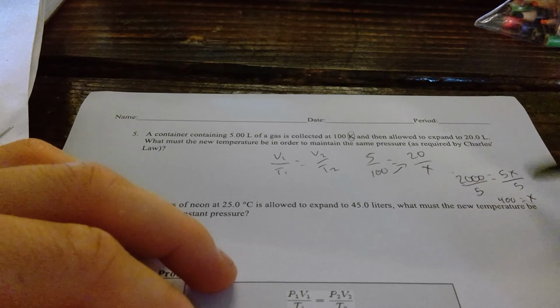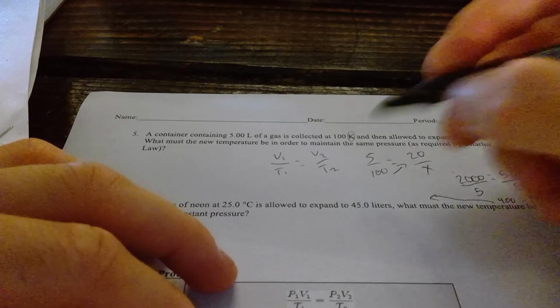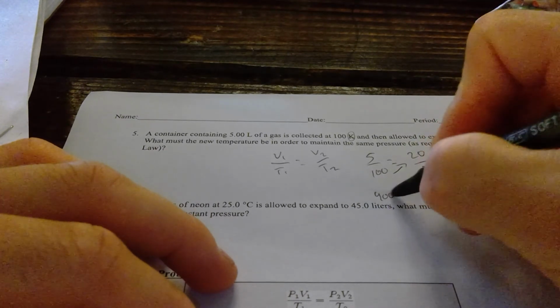400 is equal to x, and then that unit of measurement is going to be, I'm going to drag this over here, sorry guys, it's going to be 400 Kelvin.